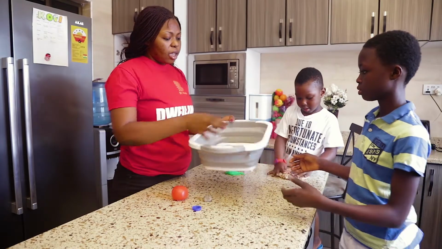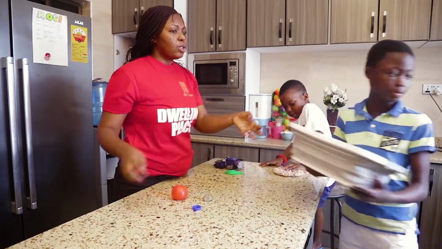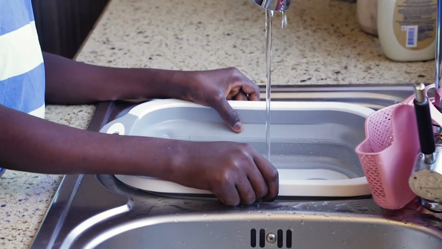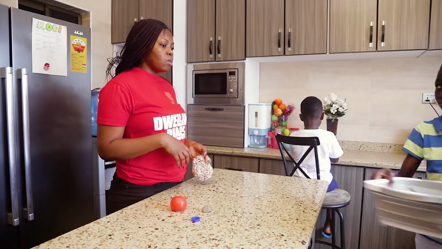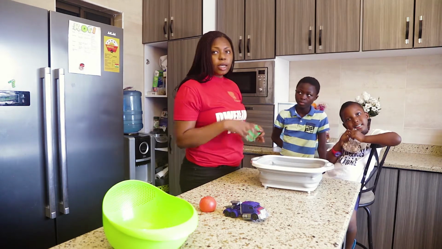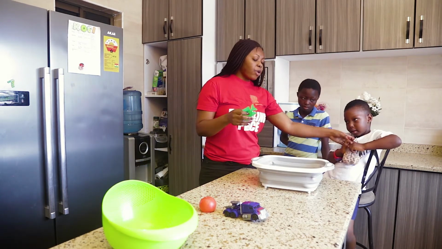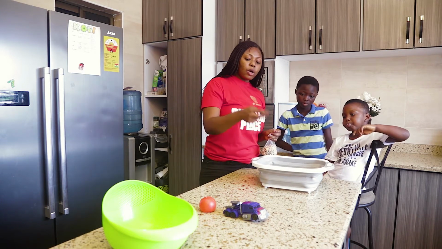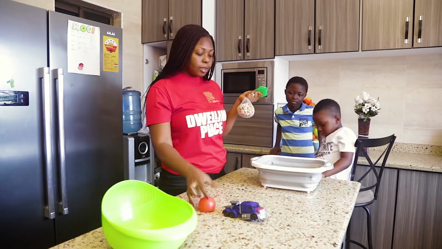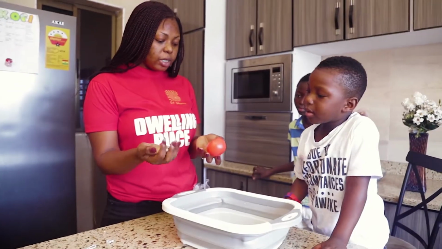Fill this halfway with water. We have our bowl half full with water now. We are going to try these objects to see whether they are going to sink or float. So you tell us what happens. So we have stones here.